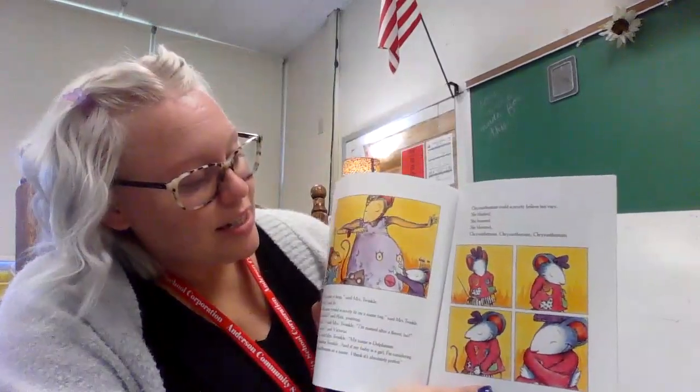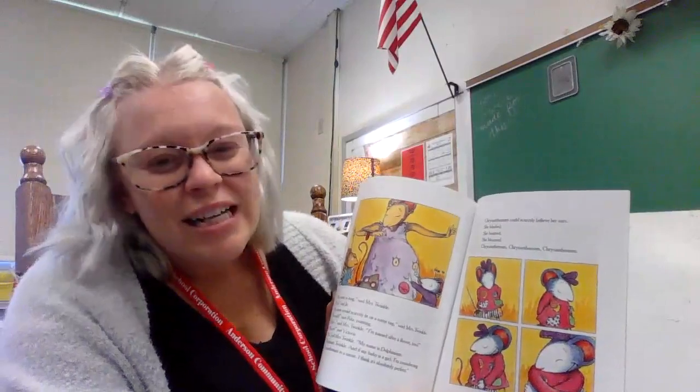For example, here's my nonfiction text for today, all about honeybees. This is going to be a true, factual story with things about honeybees. Here's an example of a fiction text. The story called Chrysanthemum by Kevin Henkes, I'm guessing. Chrysanthemum is just a cute little story, and the main character is this little mouse.